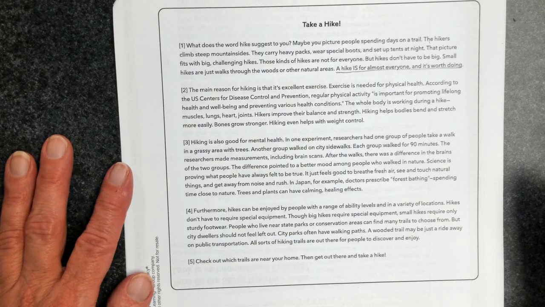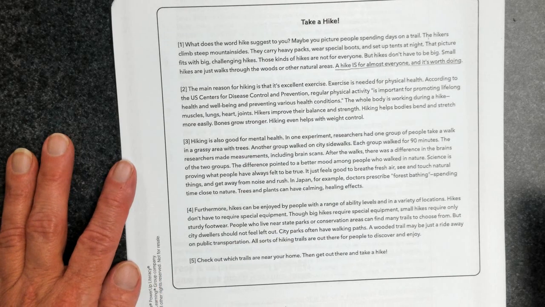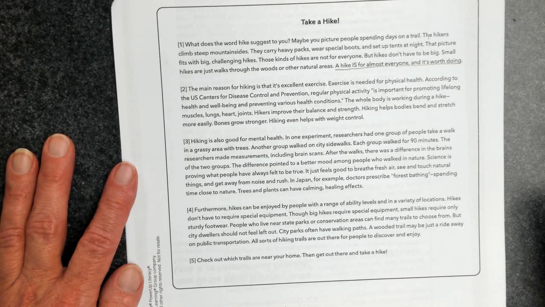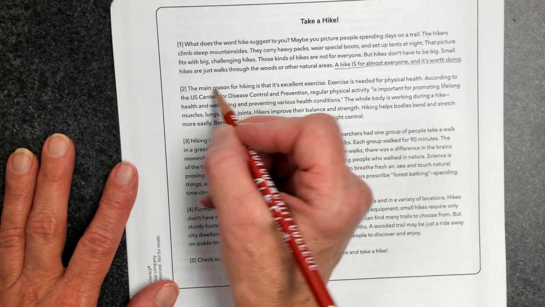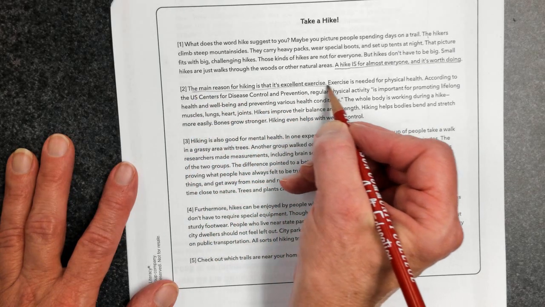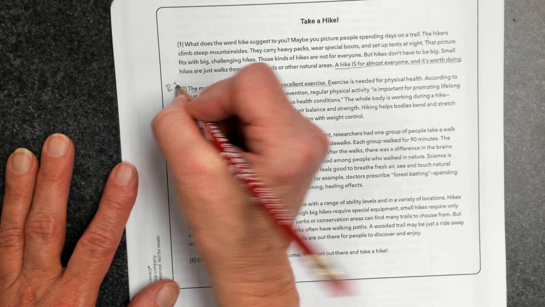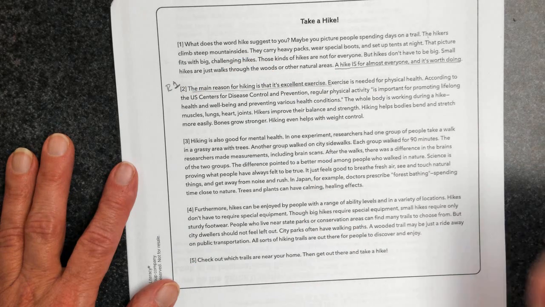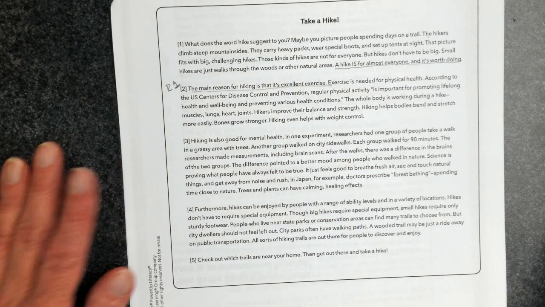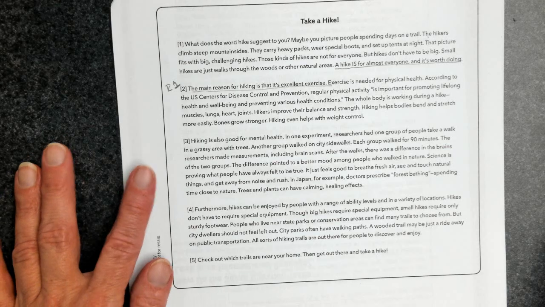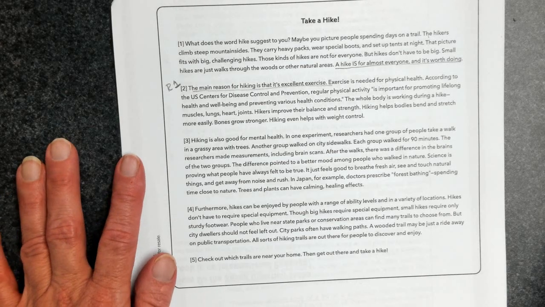Okay. So, what is the first reason, and where is it? It's excellent exercise. Yeah. The main reason for hiking is that it's excellent exercise. Okay, so that's the first reason. Let's go on to finding the other reasons. What are the other reasons?